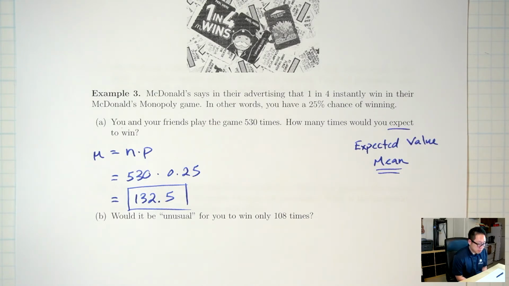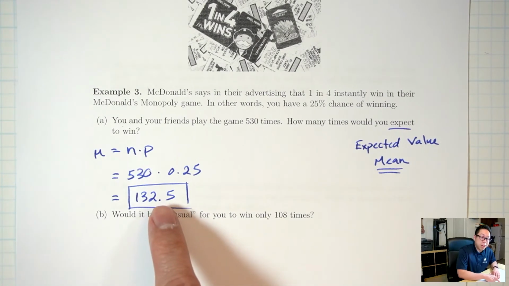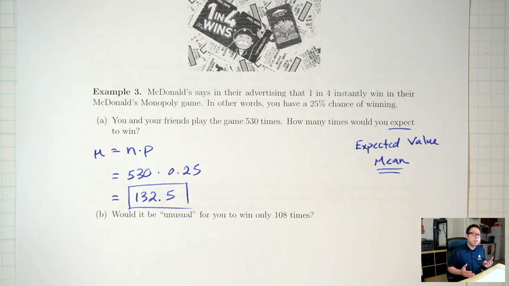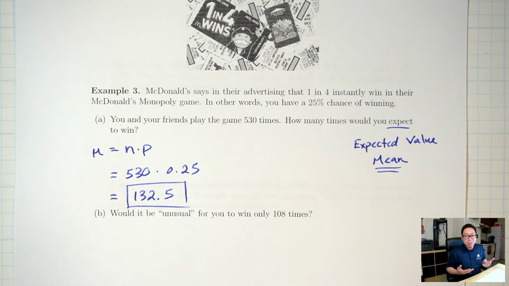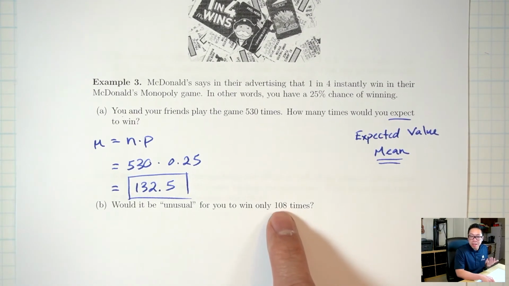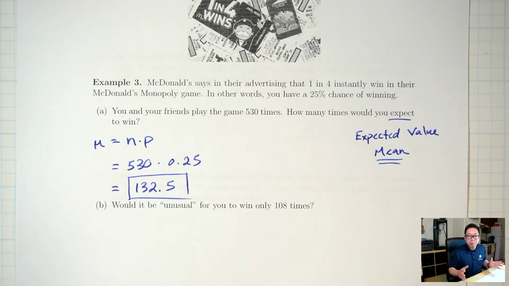So McDonald's is going to say this. I'll tell you exactly what McDonald's is going to say. McDonald's is going to say, look, 132.5, that's a theoretical number. Just like if you flip a coin 10 times, you would expect to have 5 heads and 5 tails. But in reality, if you flip a coin 10 times, are you always going to get 5 heads and 5 tails? No, right? Sometimes you get more than 5, sometimes you get less than 5. Same thing here. 132.5 is, in theory, you should get 132.5 wins. But in reality, sometimes you get more, sometimes you get less. You just happen to be unlucky and you got less. Right? This is normal. Nothing to worry about.